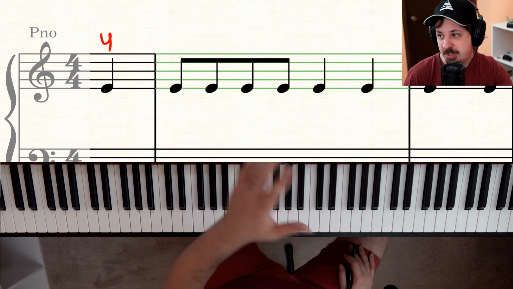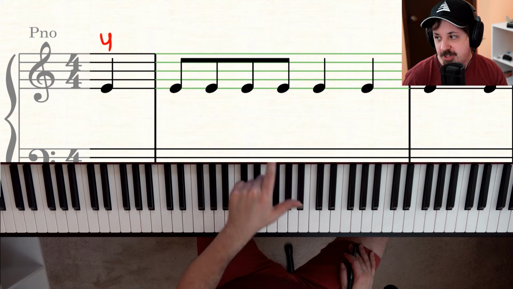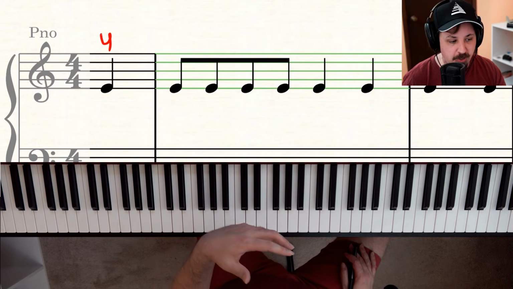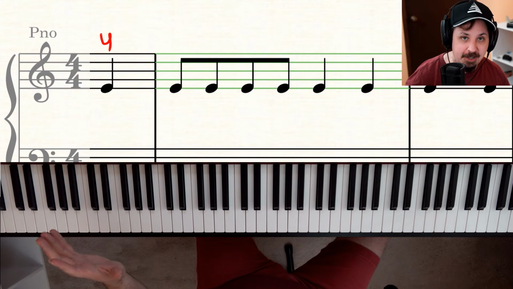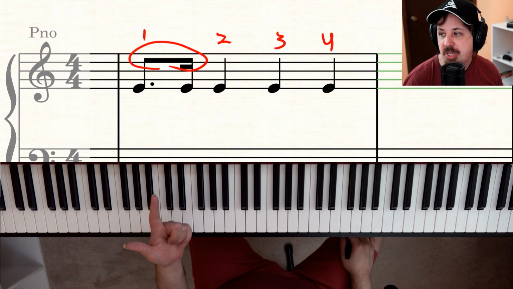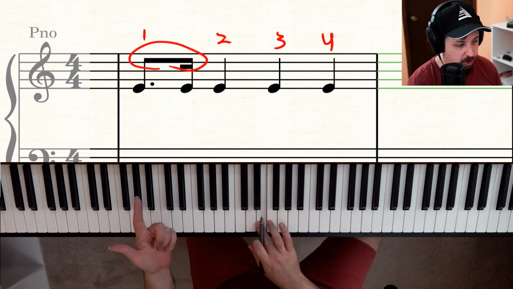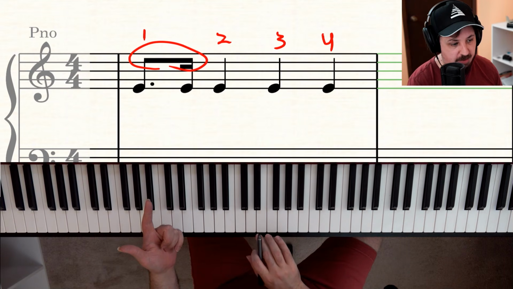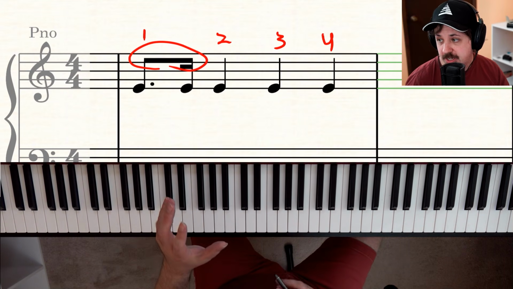That's why I said 99% of the time. This is actually still 2 beats. Don't let it confuse you. It's the only exception. Everything else does check out. So what that means is beat 1 is taken up here. 1, 2, 3, 4. Now let's talk about the specifics of it.